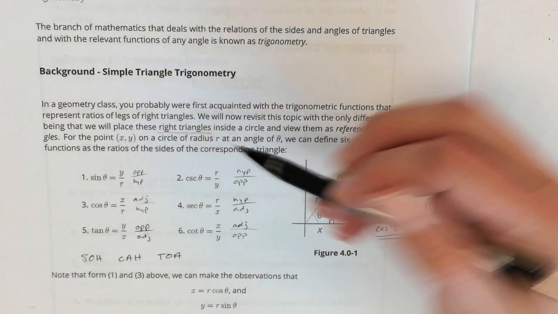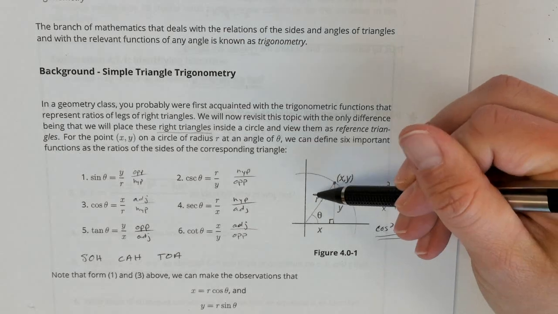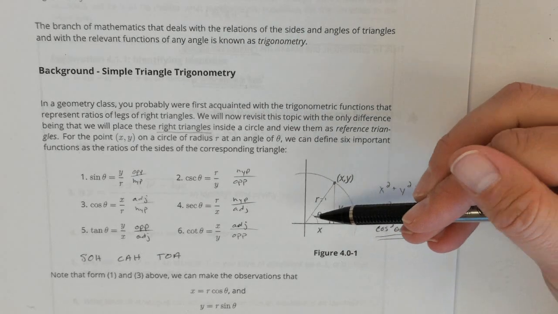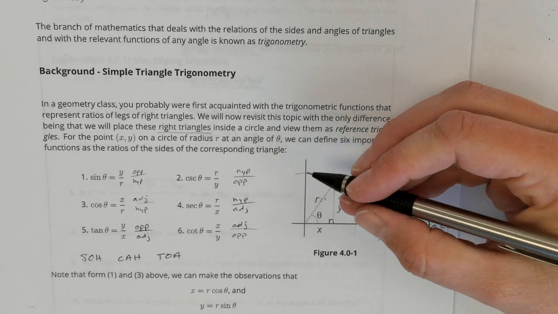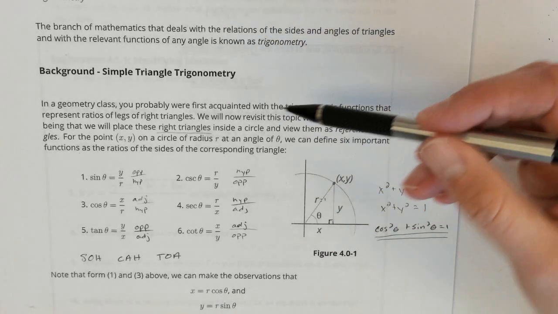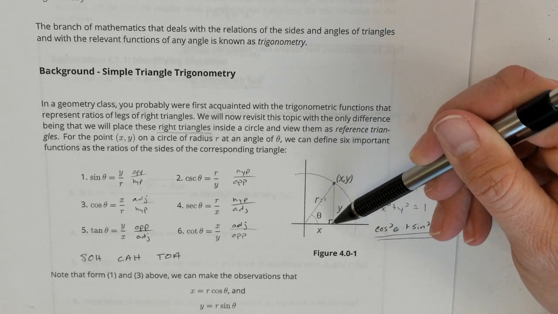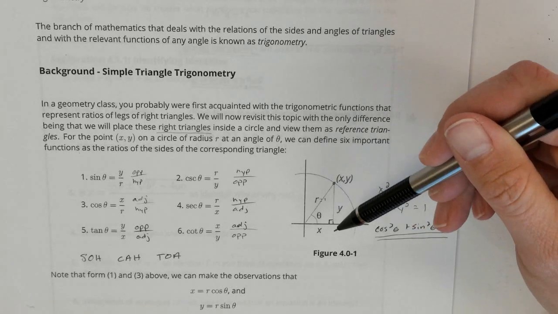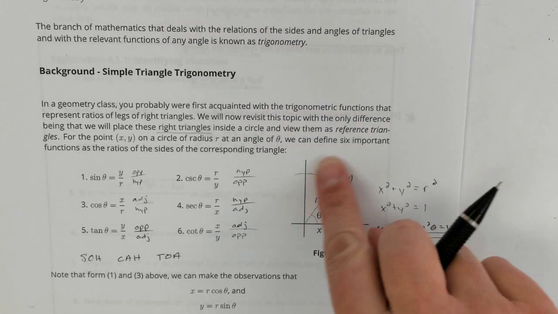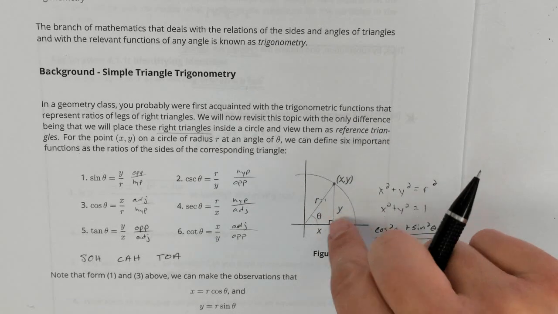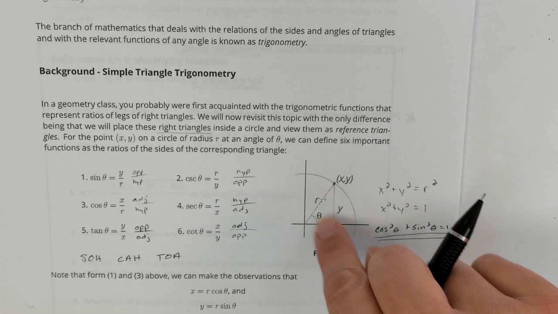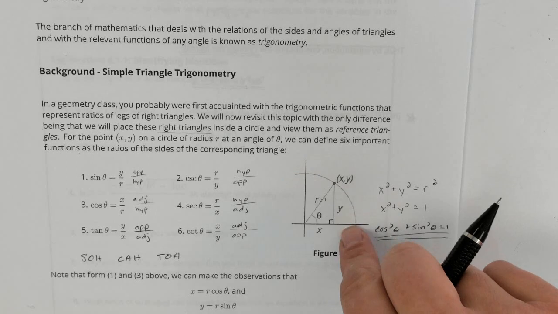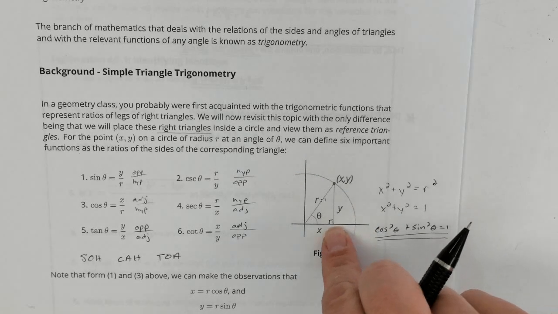So they said the sine of theta was y over r, which is the opposite over the hypotenuse. When you're looking at your angle, a couple things to keep in mind: the hypotenuse is always opposite the right angle. As they start spinning these things around, because they won't always be perfectly easy to see, remember that the hypotenuse is always opposite the right angle.